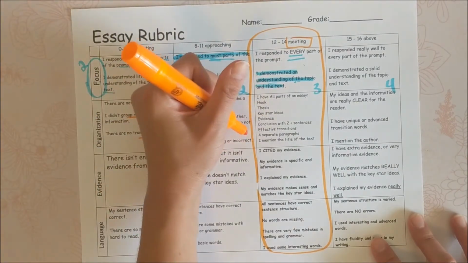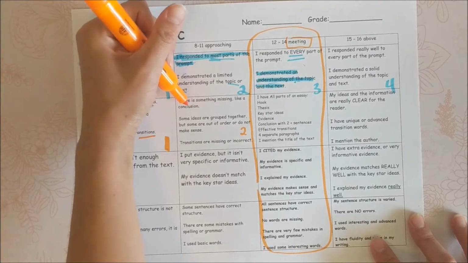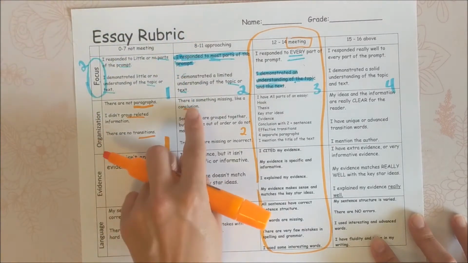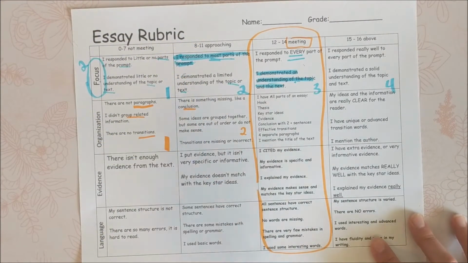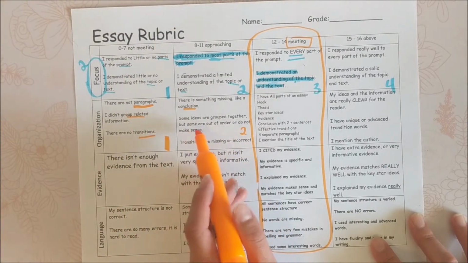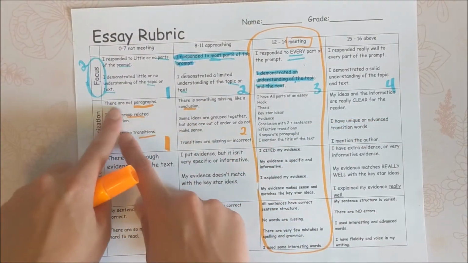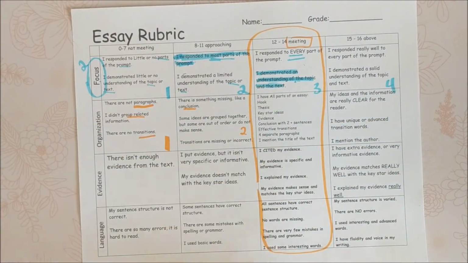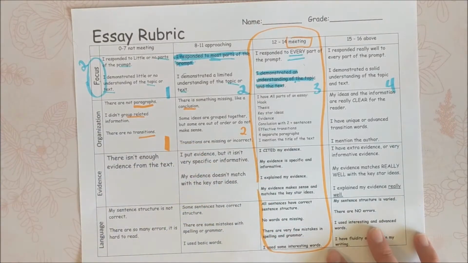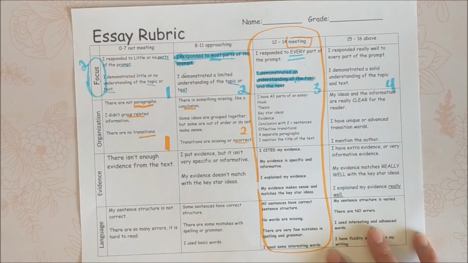To get a 2 in organization, that's approaching. It would mean you have almost everything, but there's something missing, like a conclusion. So the conclusion is missing, or a piece of evidence is missing, or the hook is missing. This says some ideas are grouped together, but some are out of order or do not make sense. Not everything, but some things are out of order. And then maybe you're missing 1 or 2 transitions, or you use the wrong transition.